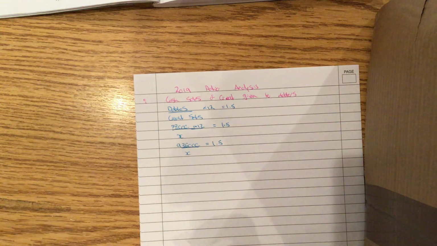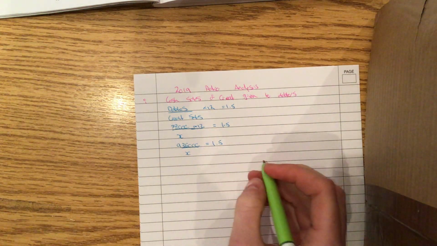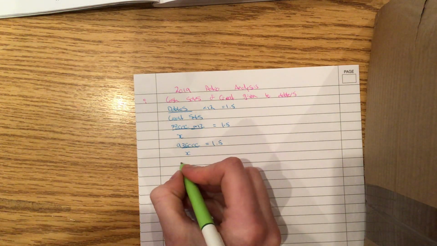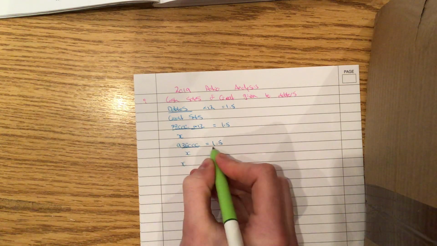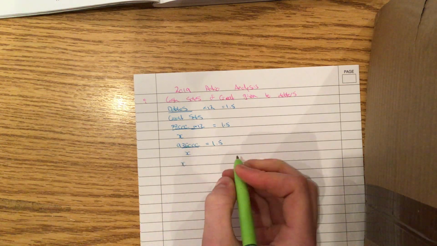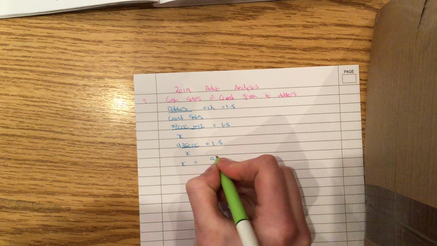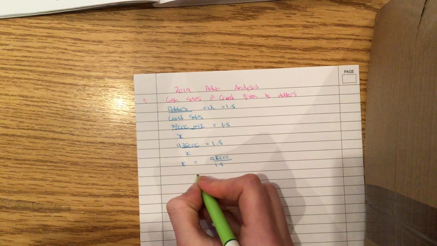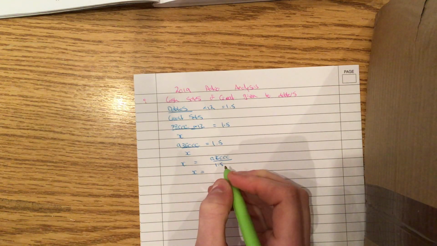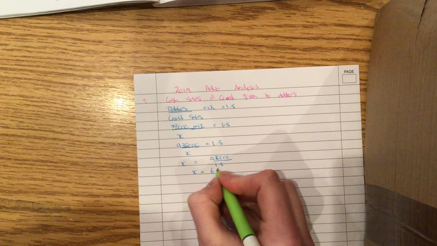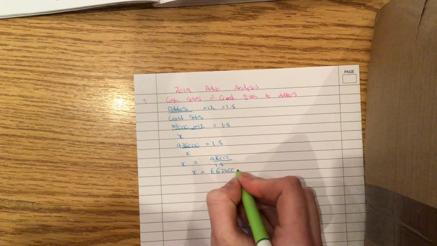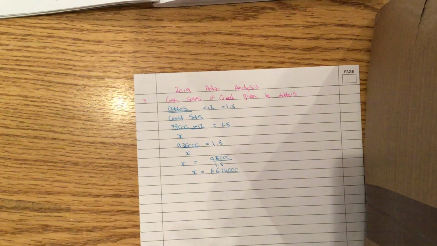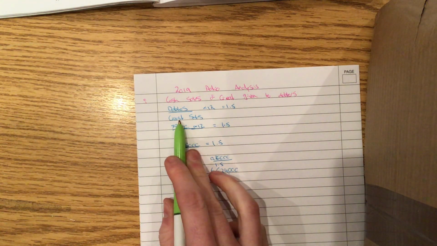Basic mathematical skills here mean that you leave the X, and the 936,000 is going to be divided by 1.5. So X equals 936,000 divided by 1.5. So X in this case, lads, is going to be a total of 624,000. This figure represents credit sales.